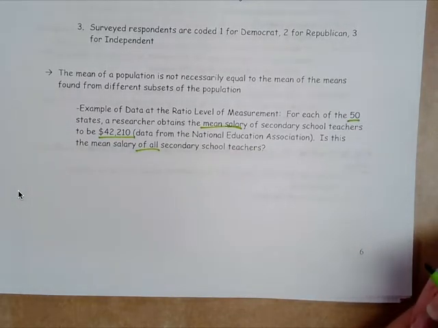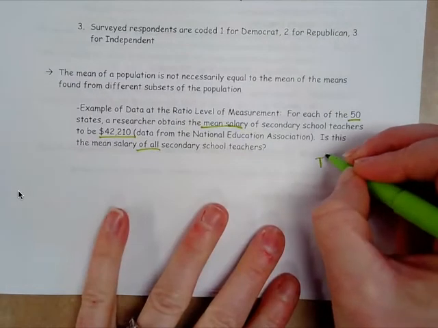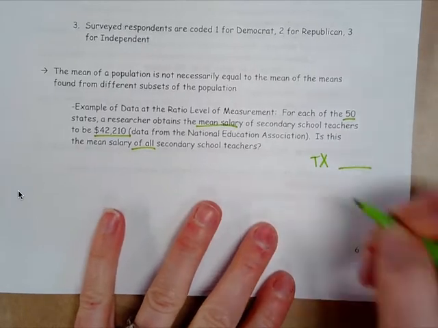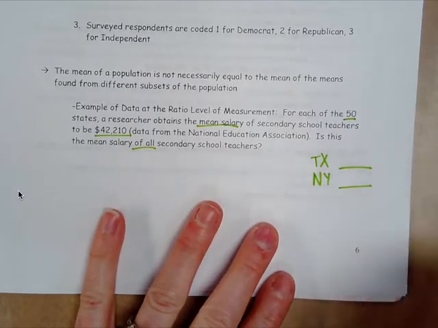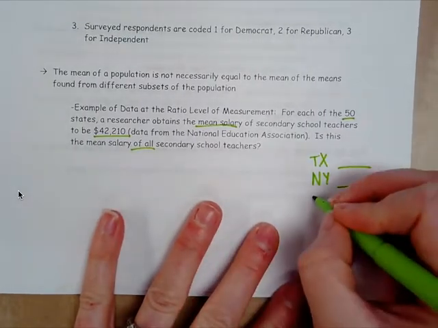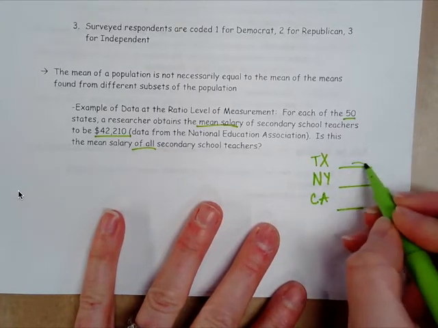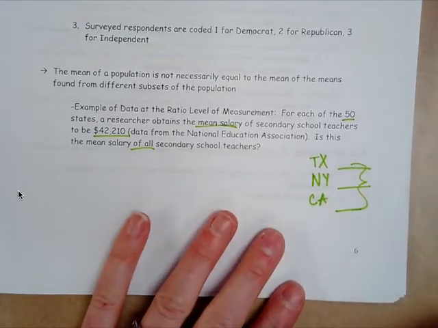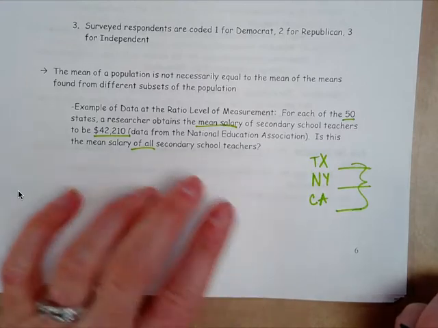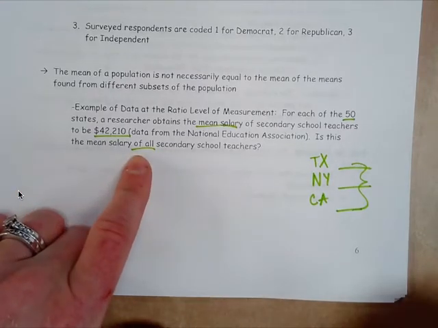That was a lot of means that I said, right? Kind of confusing. But what they did was they said, okay, Texas, here's the mean. New York, here's the mean salary. California, is it CA for California? Okay. Here's the mean. And then they found the mean of those. Would that be a way to represent the mean salary of all teachers?